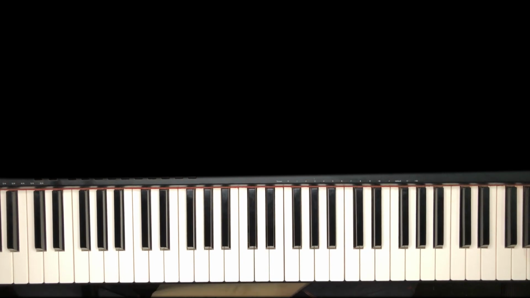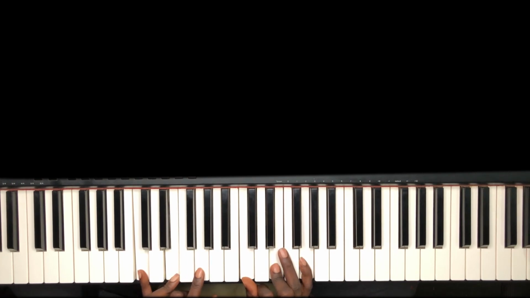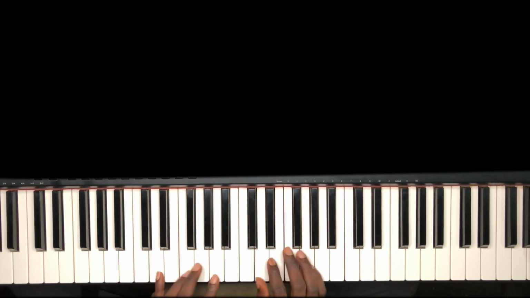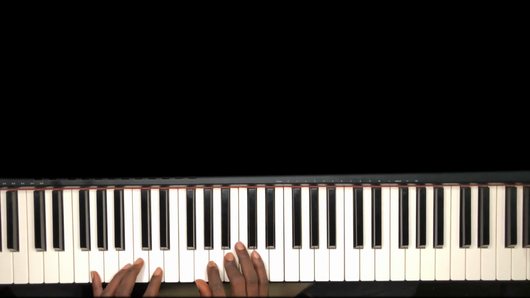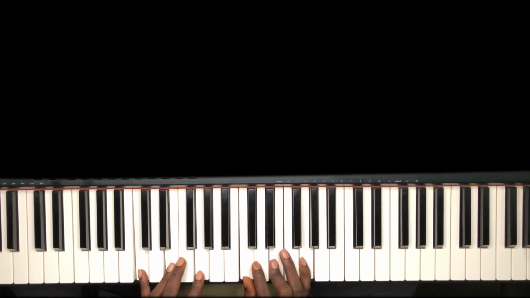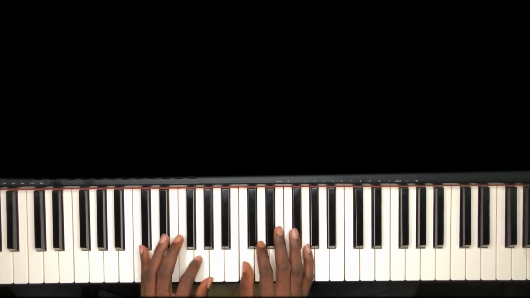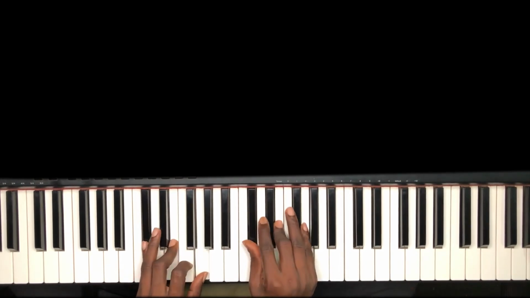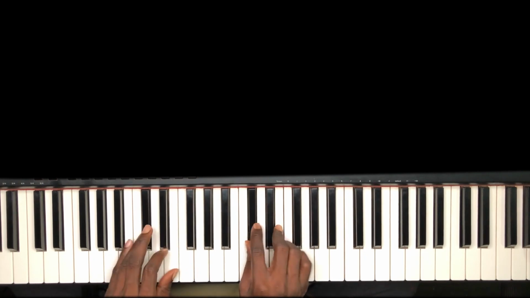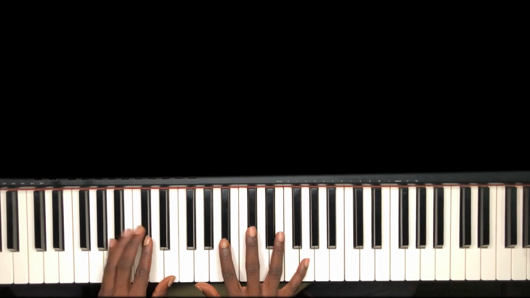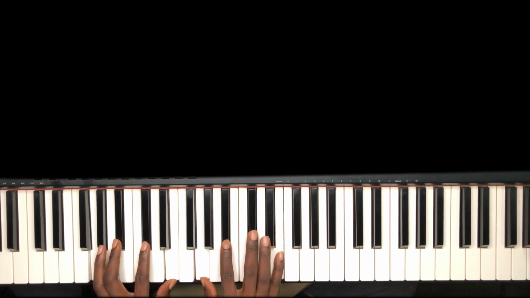The first application we're going to look at is in moving from a major chord to a minor chord. Let's say I'm on my C. If I want to move from C to D, for example in the song, Father, I adore you. What I'll do, did you see that? I apply the C sharp diminished. If you even want it to sound better melodically, play the inversion.